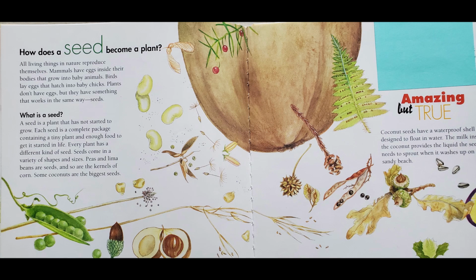What is a seed? And here's a picture of all the seeds. I see some sweet peas, some corn, some beans, some flower seeds, seeds from pine cones, some peppercorns, some acorns, a plum seed, sunflower seeds. What is a seed? A seed is a plant that has not started to grow. Each seed is a complete package containing a tiny plant and enough food to get it started in life.